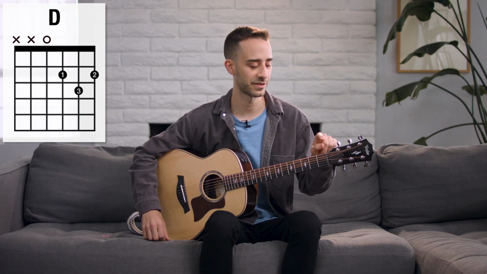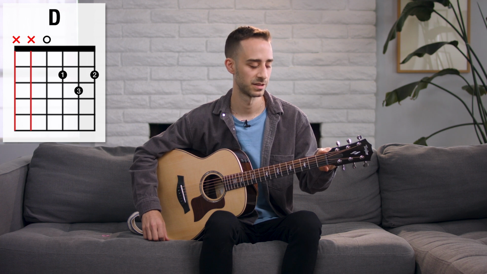Now we'll also notice that there's some X's and some O's going on here, right? These bottom 2 strings have an X above them. What does that mean? If you see an X, don't play that string. Don't worry about it, it's not involved in this chord. The X is essentially saying, we're not using this string. The O, on the other hand, stands for open. So we're going to play that string as an open string.